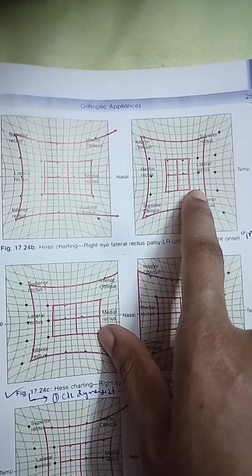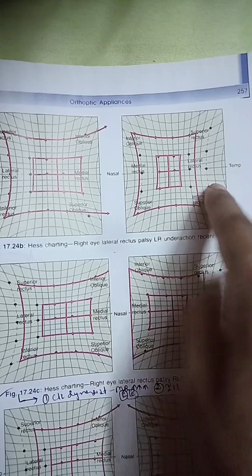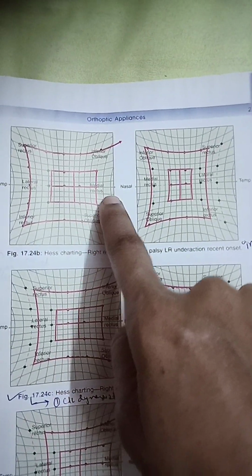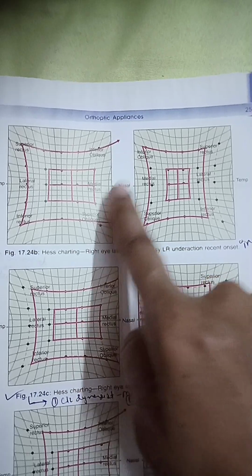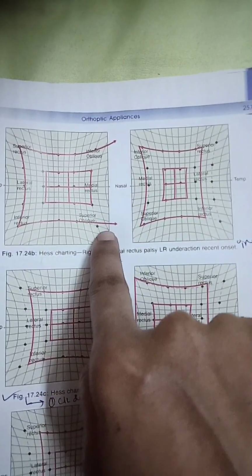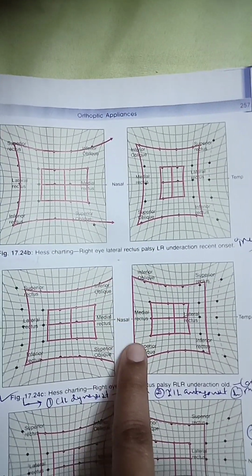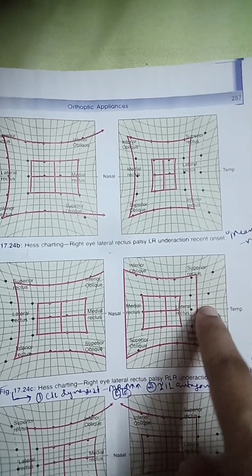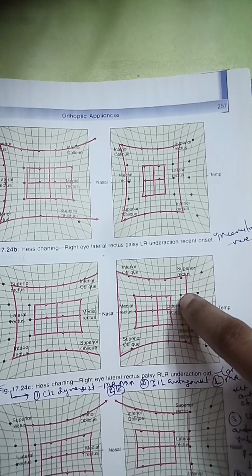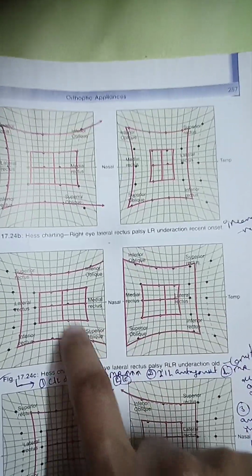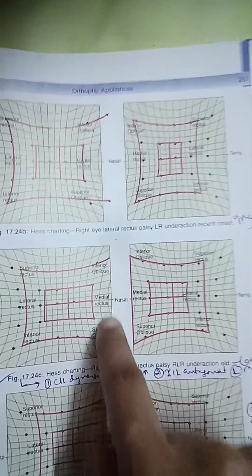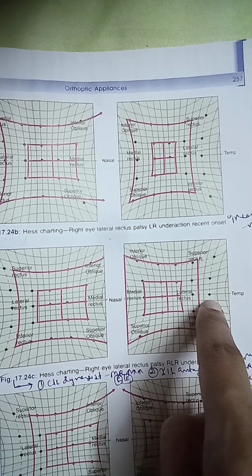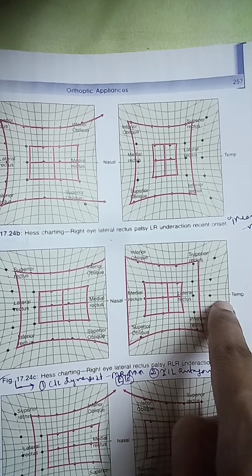See here, it is only the contralateral. Here there is a right lateral rectus palsy, and contralateral left medial rectus is overacting. Okay, everything else seems almost normal, but here you will see this muscle, right lateral rectus, is underacting. This is the normal field, it's underacting here. And it is overacting, it's going beyond this point. So this is underaction, right lateral rectus underaction.